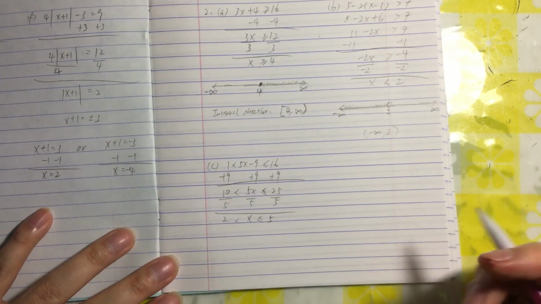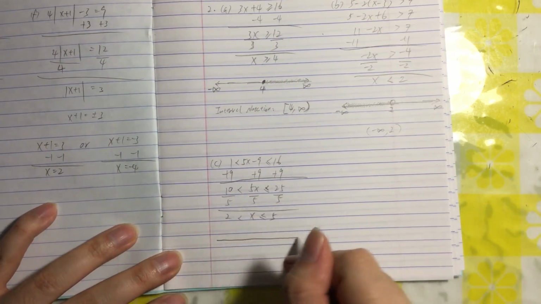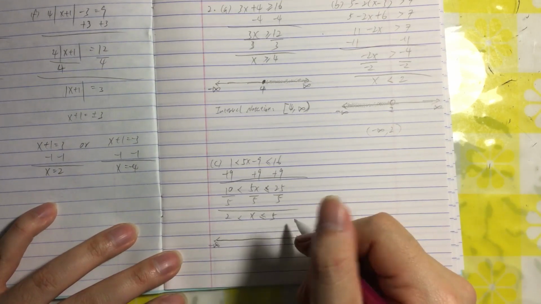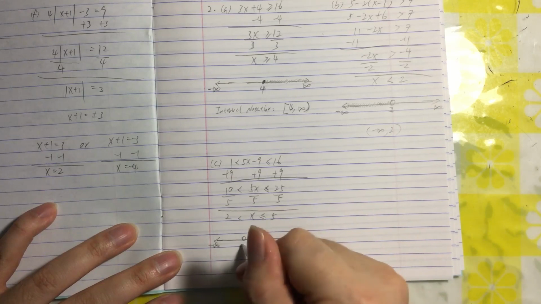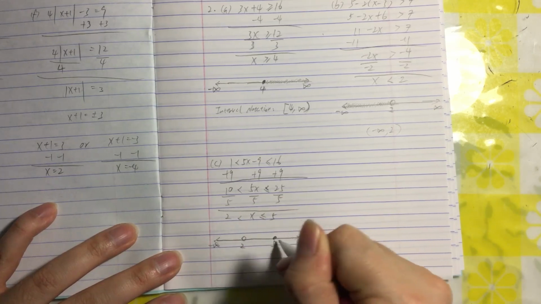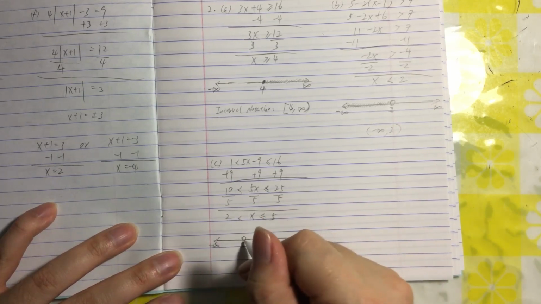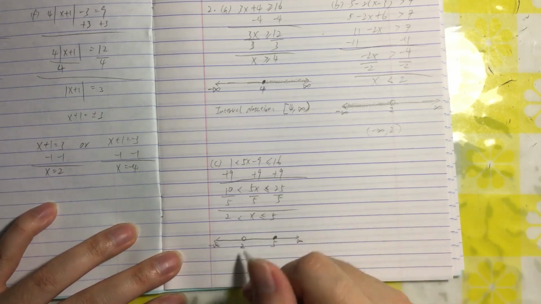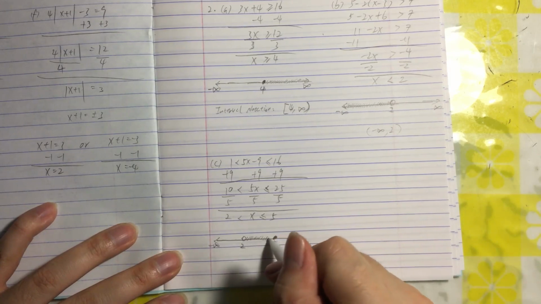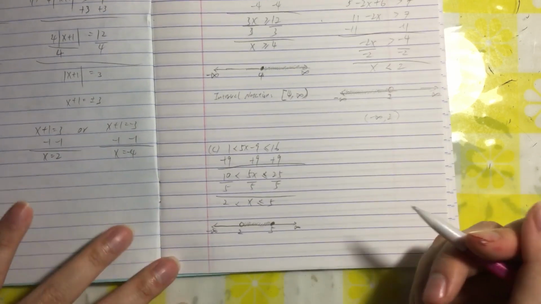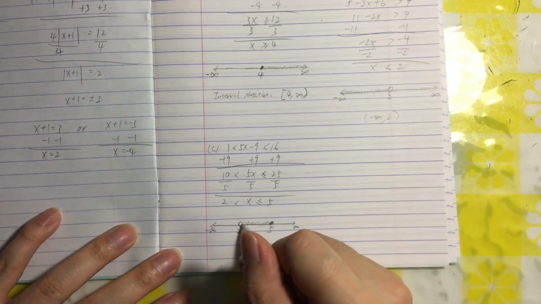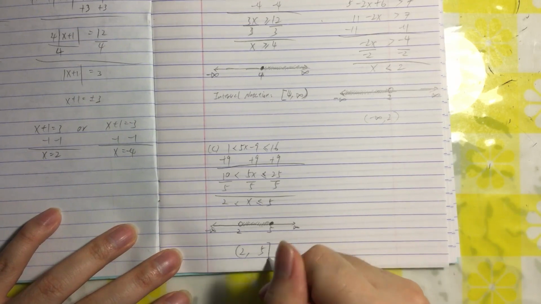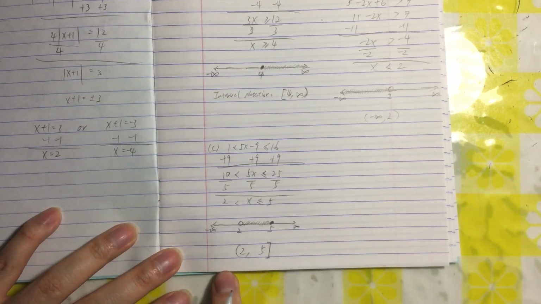For the answer in interval notation, let's sketch the graph first. On the number line from negative infinity to infinity, 2 and 5 are somewhere on it. 2 is on the left, 5 on the right. Since 2 is not included, draw an open circle. 5 is included, draw a solid circle. x is between 2 and 5, so that's the region between 2 and 5 on the number line. That's the graph. Now for the answer in interval notation, number 2 is not included, that's the left endpoint. And number 5 is included, that's the right endpoint. That's the answer in interval notation.